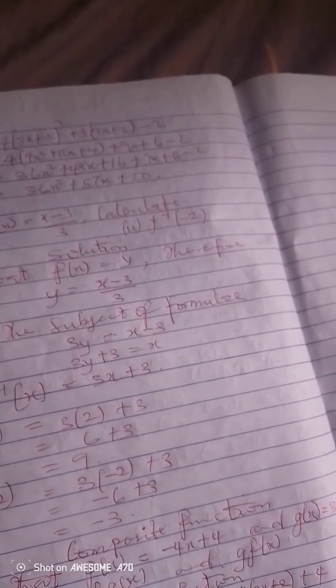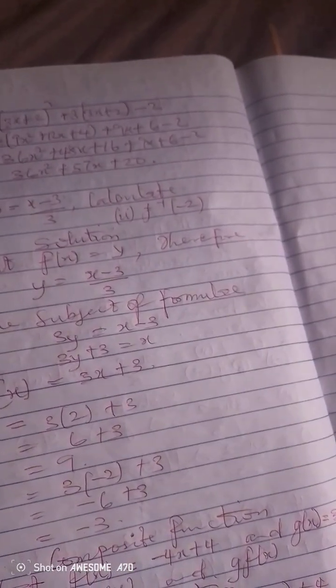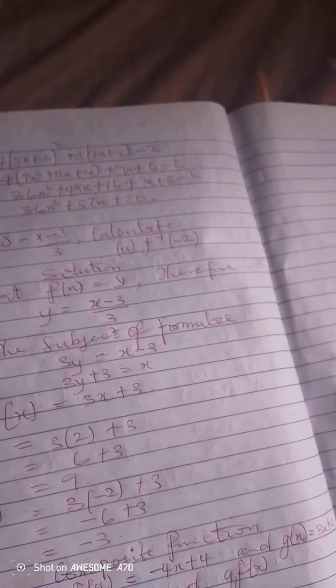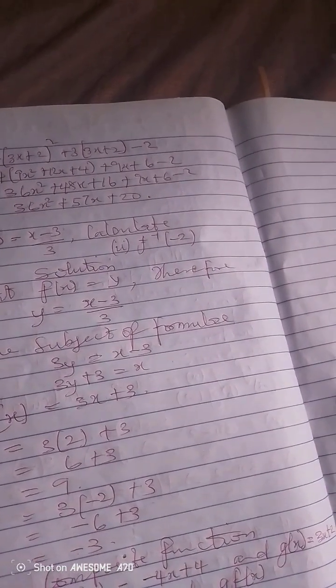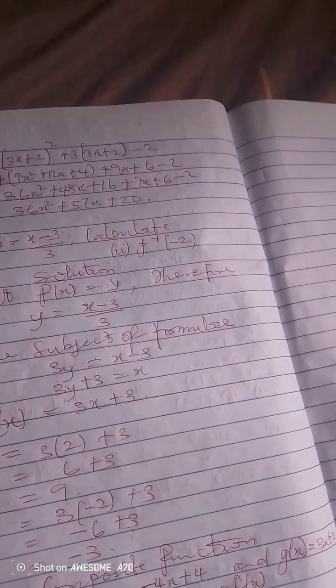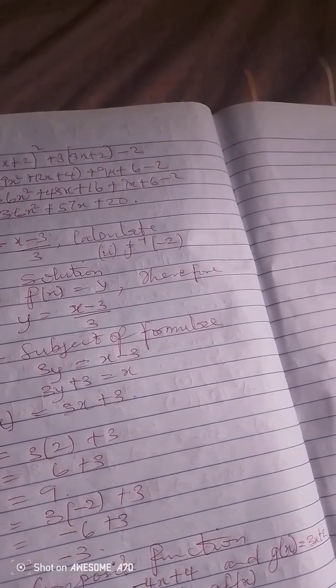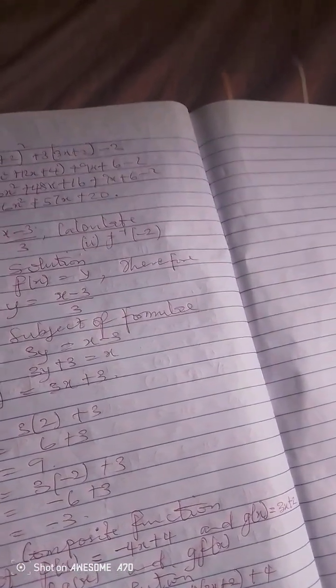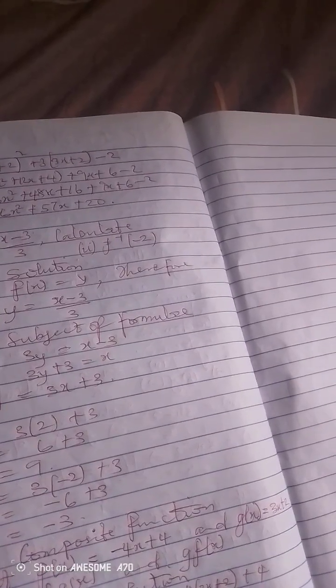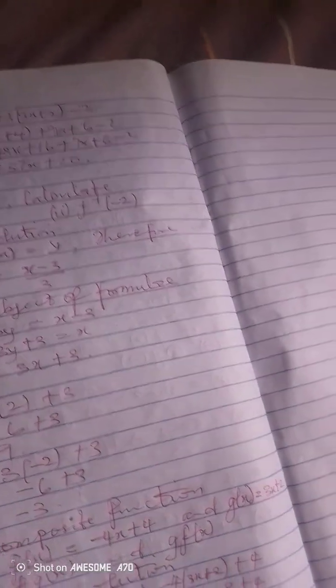Solution: we make an assumption that let f of x be equal to y. Therefore, y becomes (x minus 3) over 3. So we make x the subject of the formula. We have 3y is equal to x minus 3. Therefore, we take minus 3 to the left hand side. It becomes 3y plus 3 is equal to x.